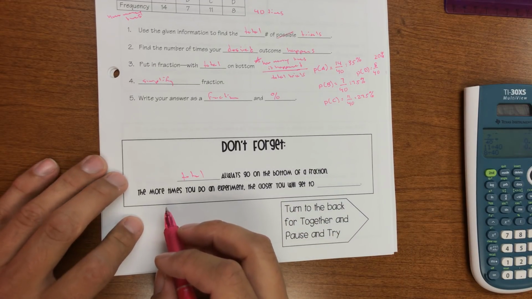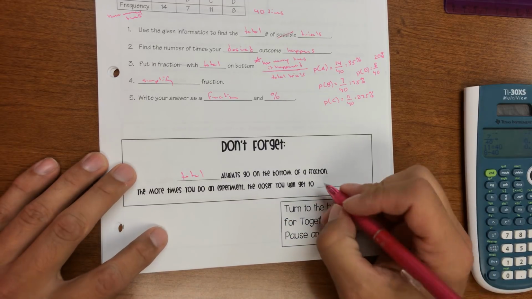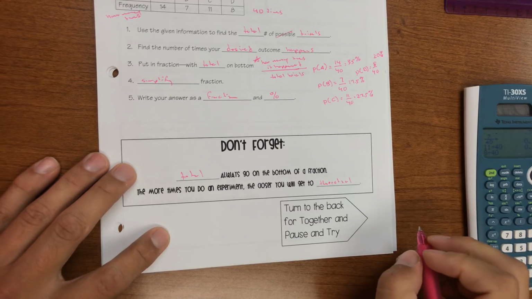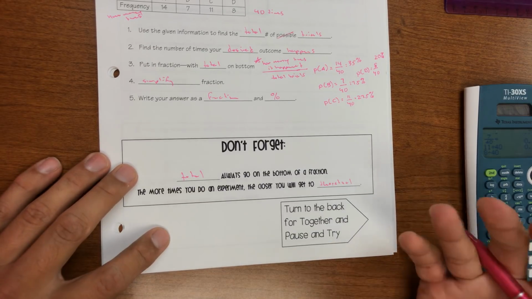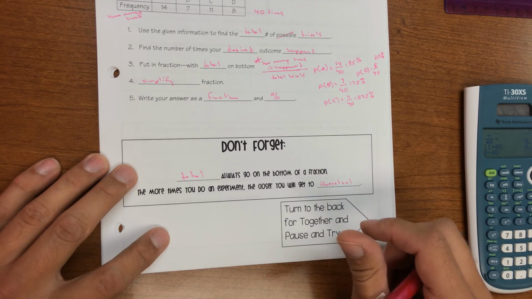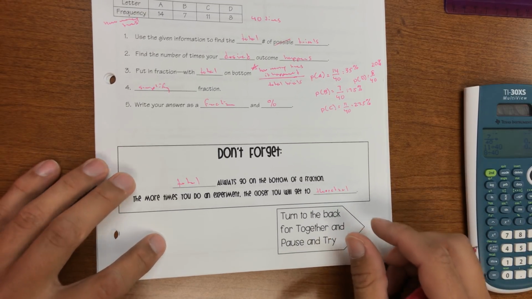And what's interesting, and we'll talk about this a little bit more tomorrow, but the more times you do an experiment, the closer you get to the theoretical probability. So if I flip a coin twice, it's probably pretty easy to get heads twice. But if I flip a coin 100 times, I'm not going to get heads all 100 times. So as you do an experiment more, you get closer to the theoretical probability.